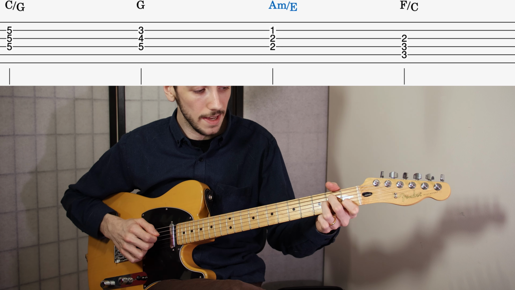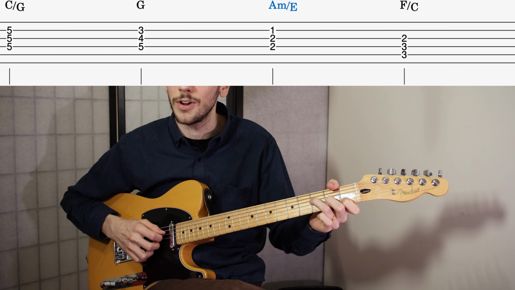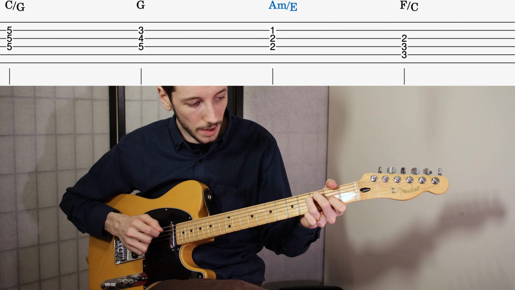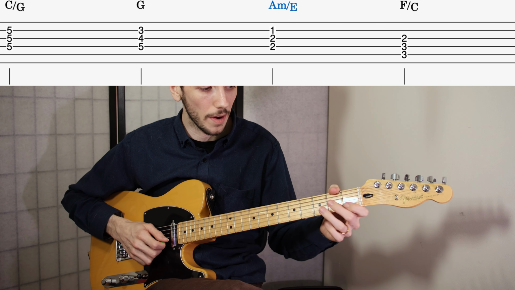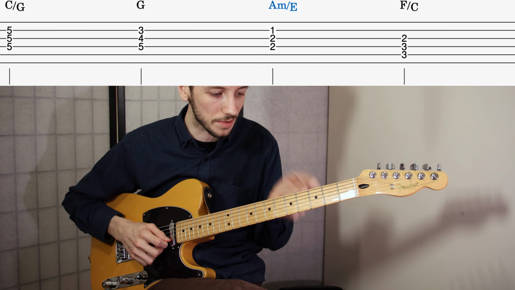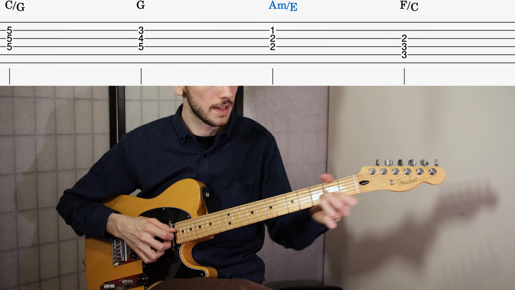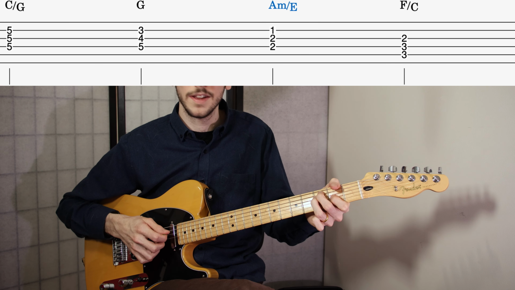And then for F, I can either go here, or I could go to a 5th in the bass. C there, if I want to make it strictly fall. So let's make it strictly fall. So my melody would go from this C to this G to this A minor to this F.